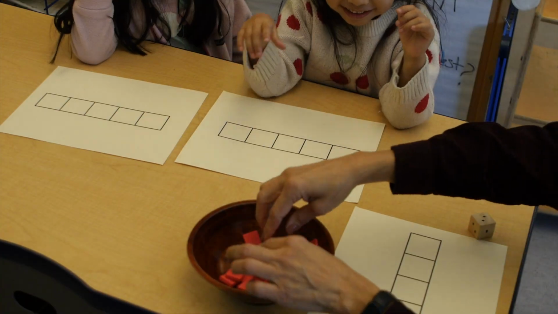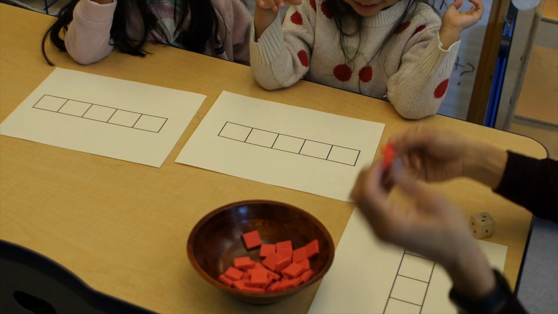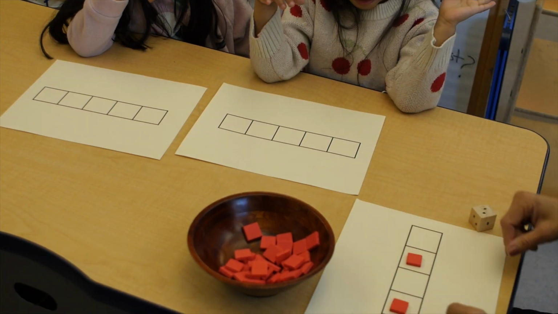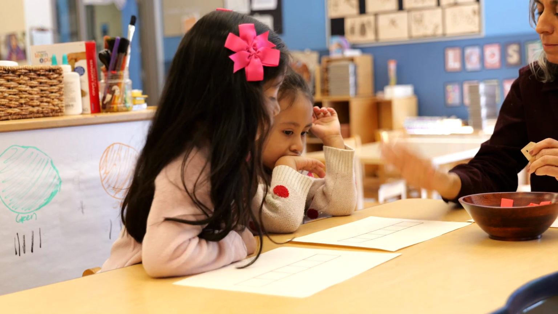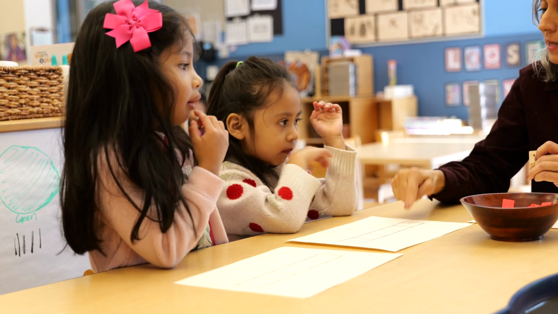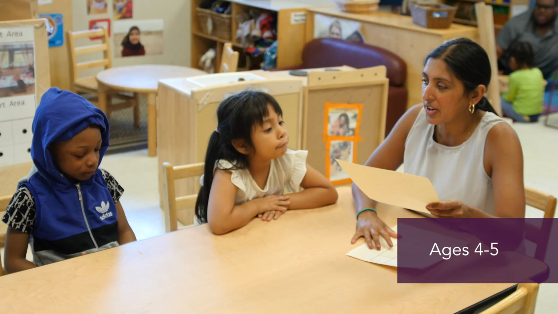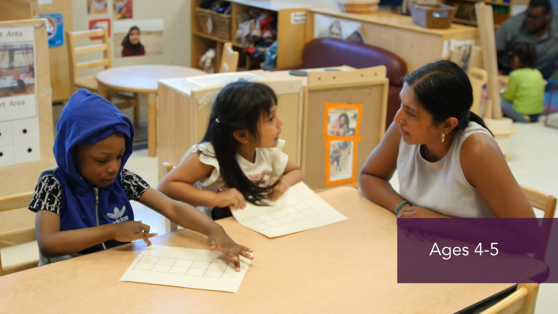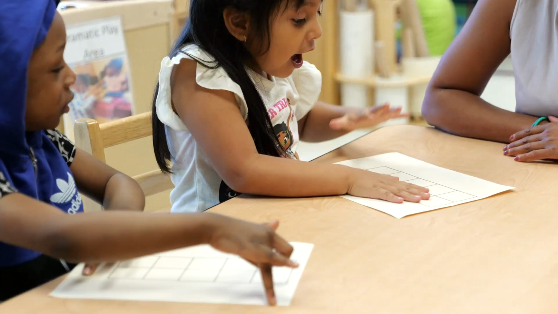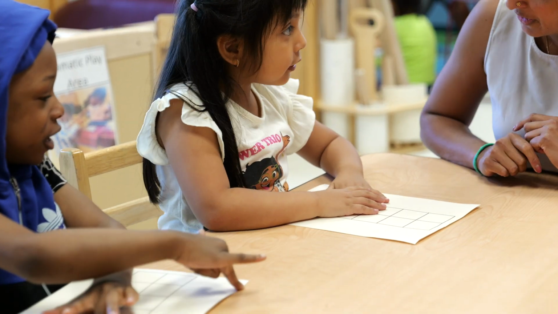This preschool teacher will continue to work with small, subitizable quantities of 5 or less, giving children many opportunities to see the relationship between these small quantities. I'm wondering, Jamal, what do you notice on your board, on your game board? Ten. You see 10? Five and five makes 10. Where do you see 5 and 5?